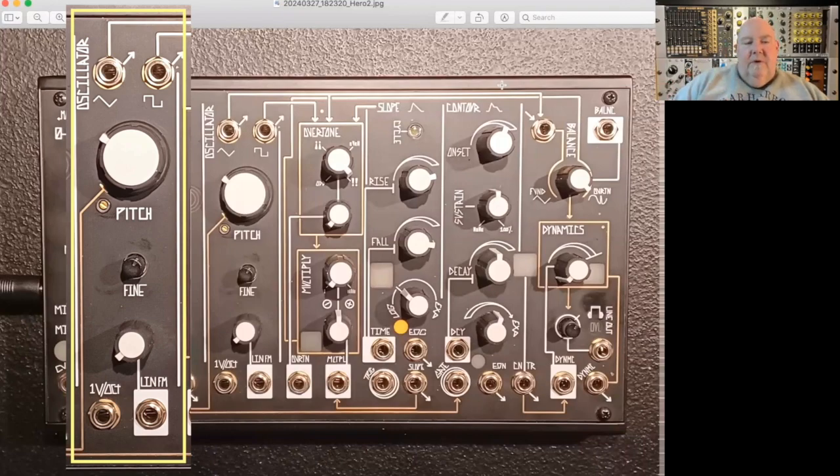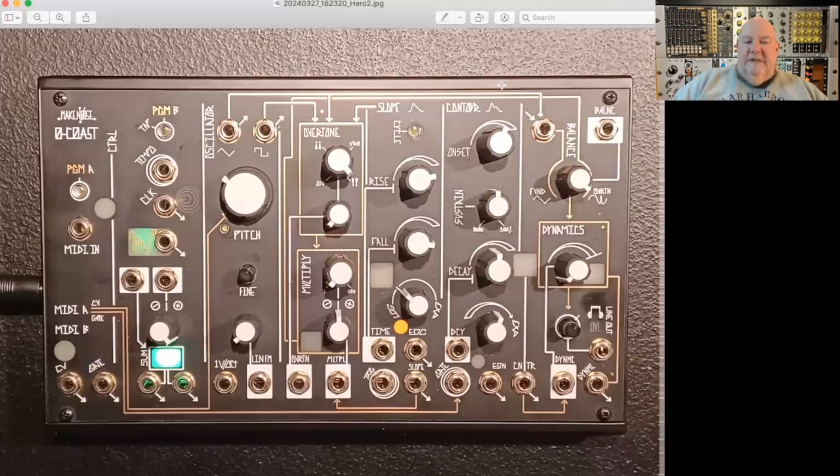Above the pitch knob, we see two outputs, and we know they're outputs because they have an arrow pointing away from the jack. One is for the triangle wave, and the other is the square wave. They're both coming from the same oscillator, but there are two different wave shapes here. The waveform processing comes next.